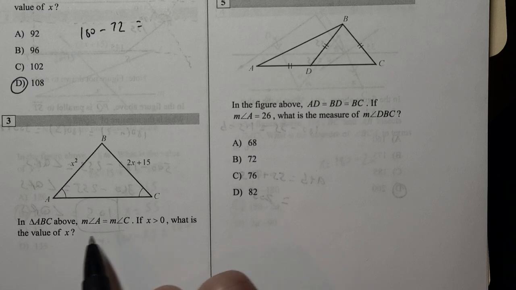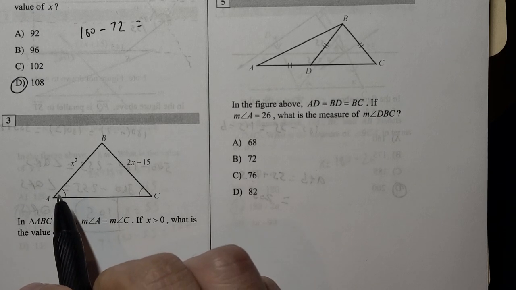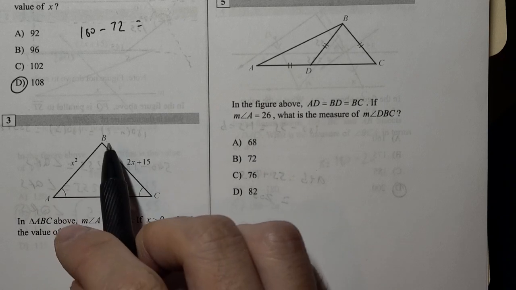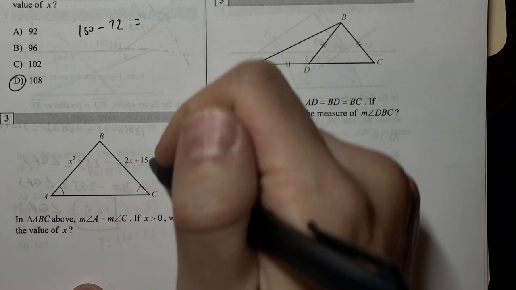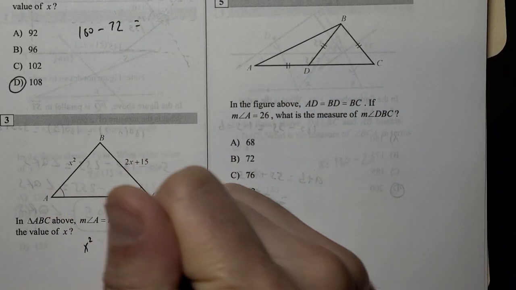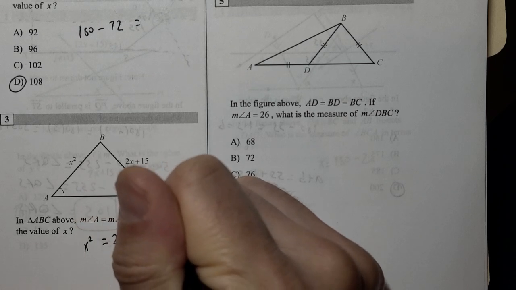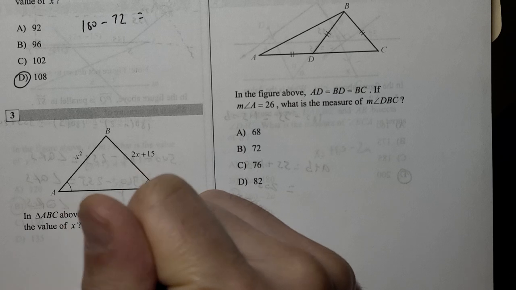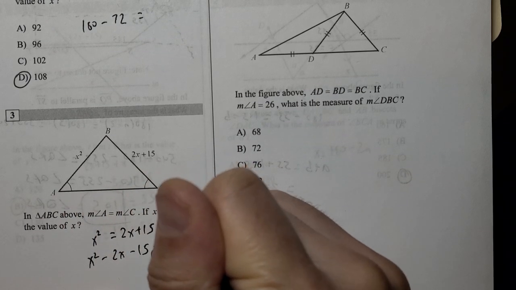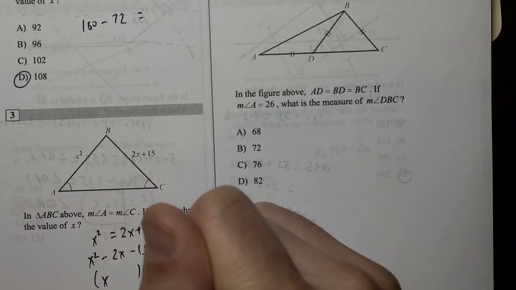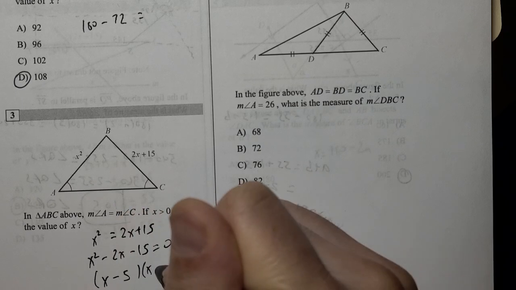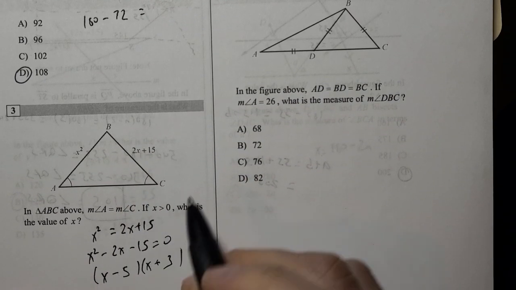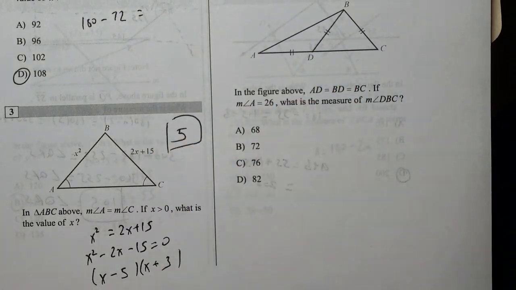If x is greater than 0, what's the value of x? Well, since these two angles are congruent, these two sides are congruent as well. Okay? Isosceles triangle. So it'll be x squared equals 2x plus 15. We have to solve this quadratic. So x squared minus 2x minus 15 equals 0. So it's x, that is what? Minus 5 plus 3. So x is equal, since x is positive, x is 5.